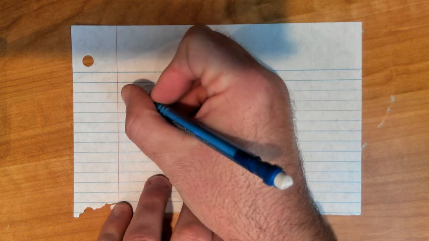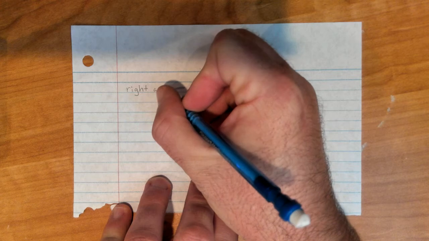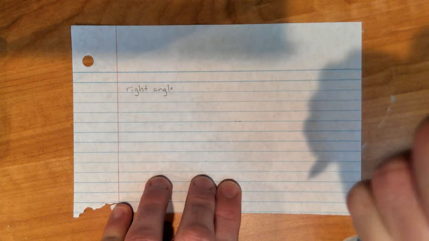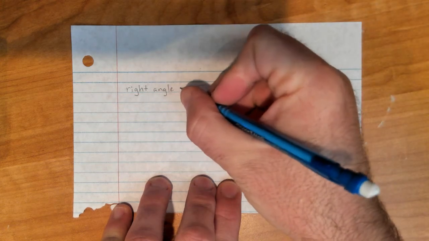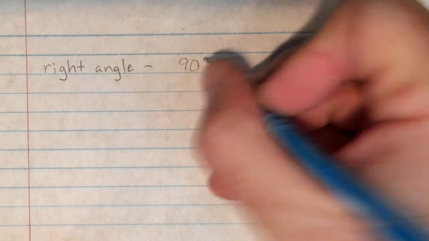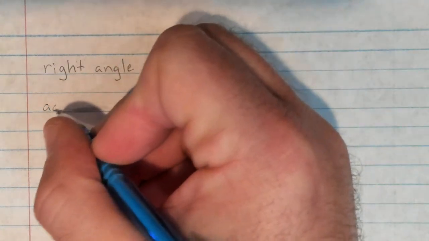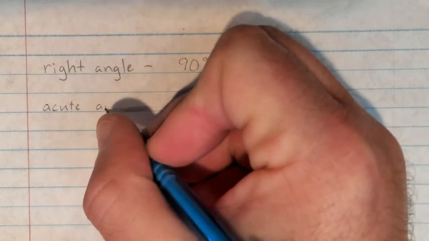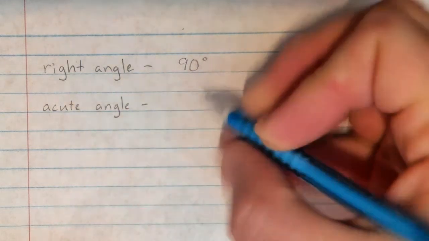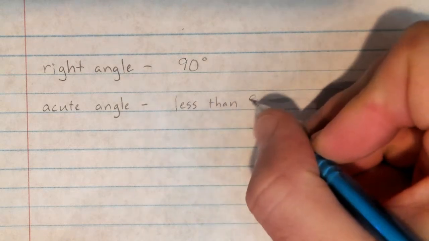Now, we're going to start by reminding ourselves what a right angle is. A right angle is just anything that is exactly 90 degrees. An acute angle is less than 90 degrees.